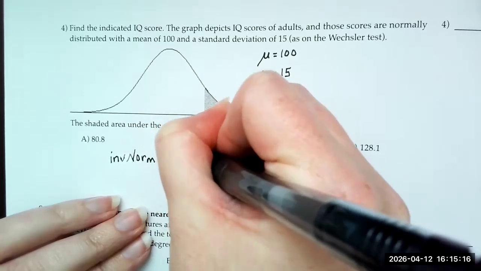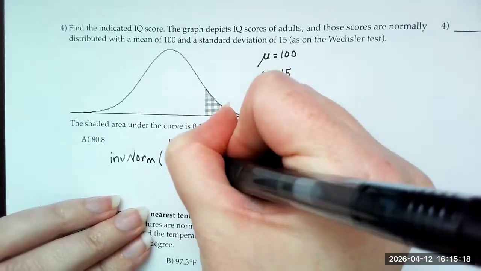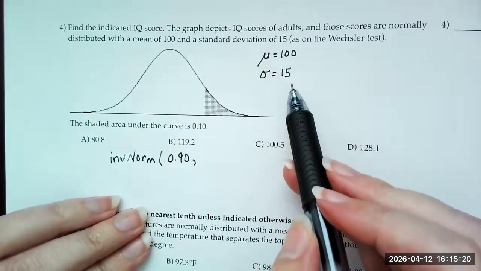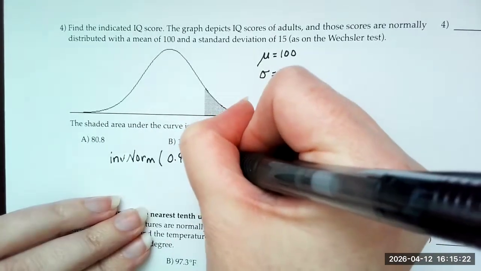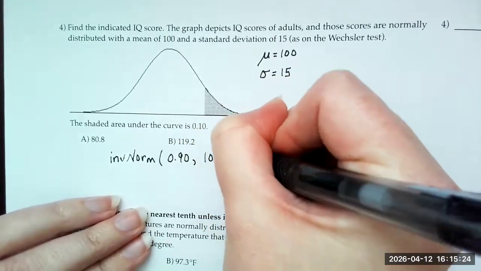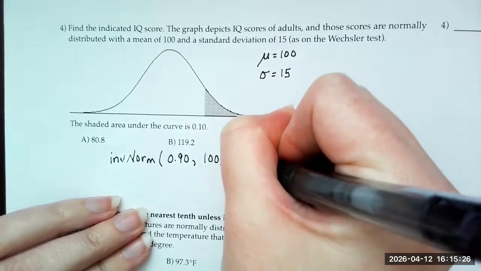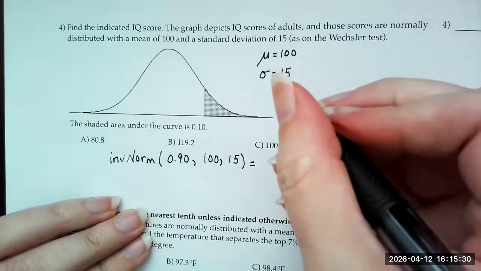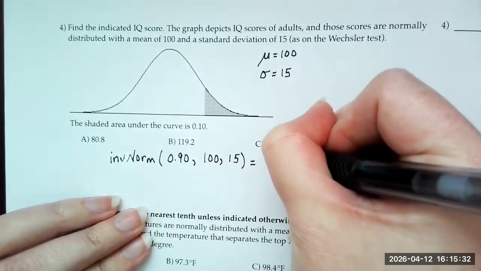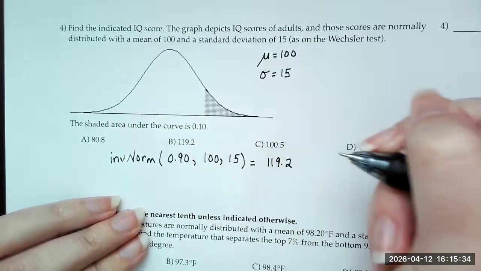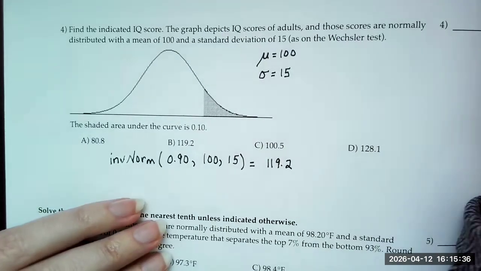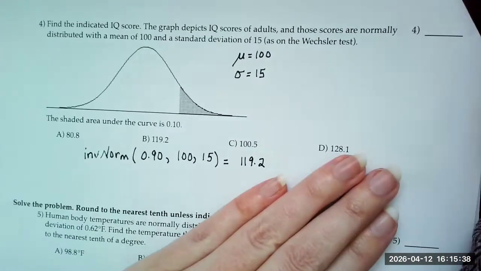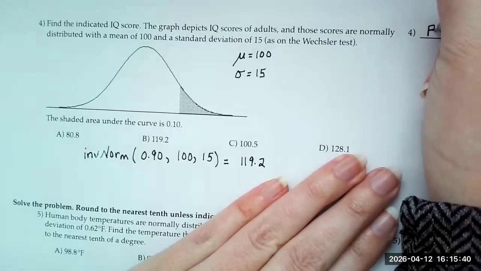So I'm going to put 0.90 in there. And then we always put in the mean and the standard deviation. So we're going to put in 100 and we're going to put in 15. And so if we plug those into the inverse norm function on the calculator, what pops out is 119.2 approximately. So that's going to give us answer choice B for number 4.